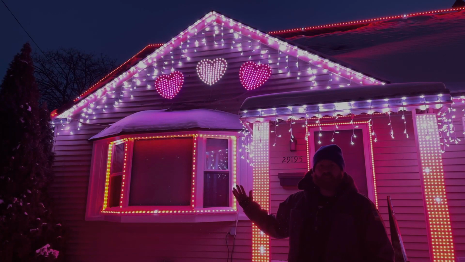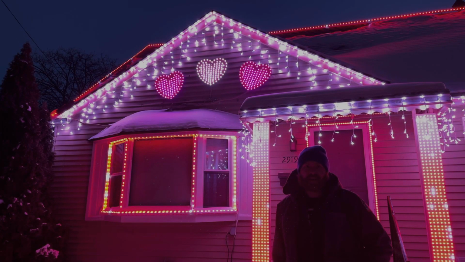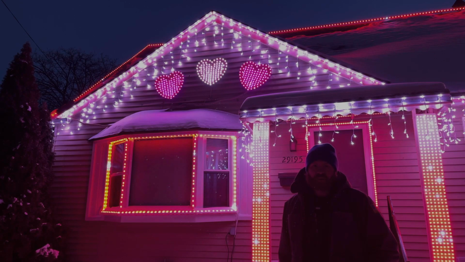All right, so we have the hearts up on the house. Everything's working as expected. The submodels are all designed and it is ready for our show.